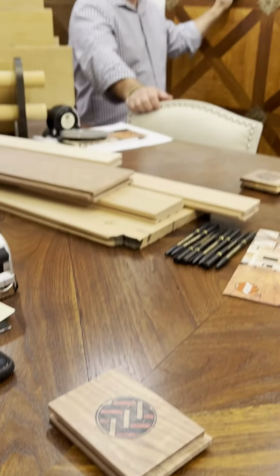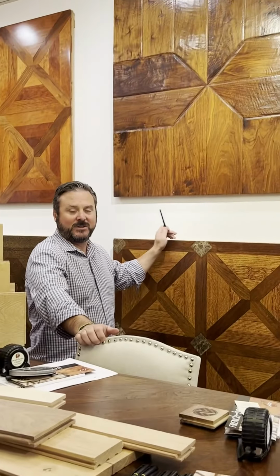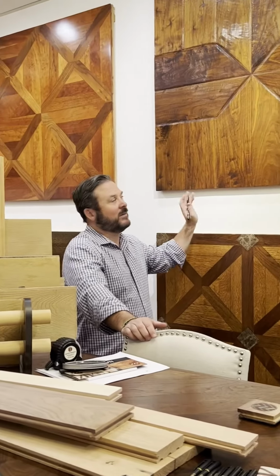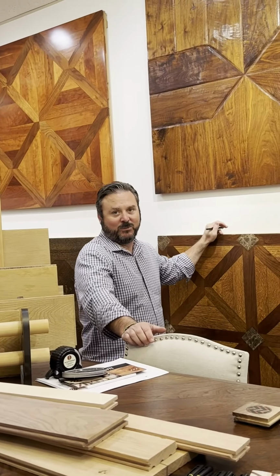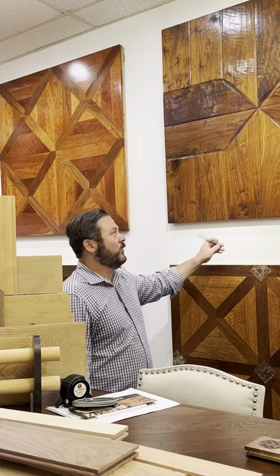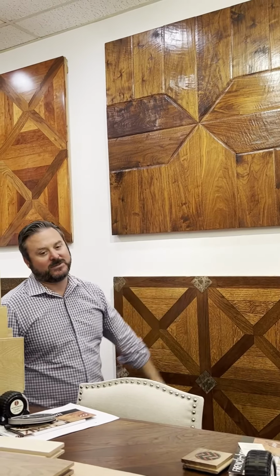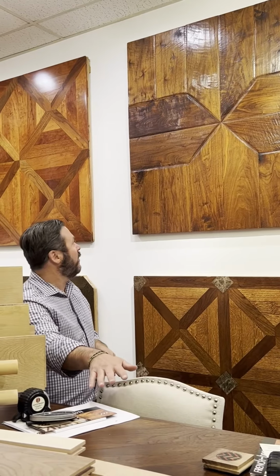The dogs are going to scratch it, the kids are going to drop stuff on it, it's going to dent. It's a beautiful floor, but you've got to allow for what's going to happen to it. Or you can hand scrape it like this, and that always helps with imperfections. But smooth finished walnut.